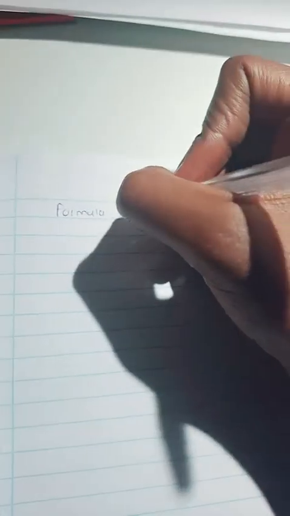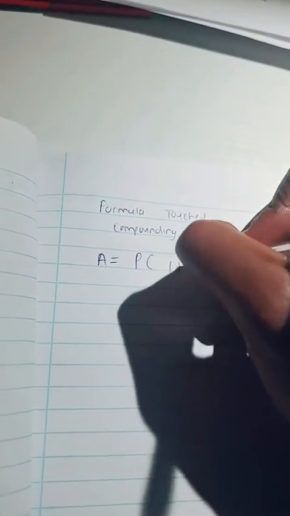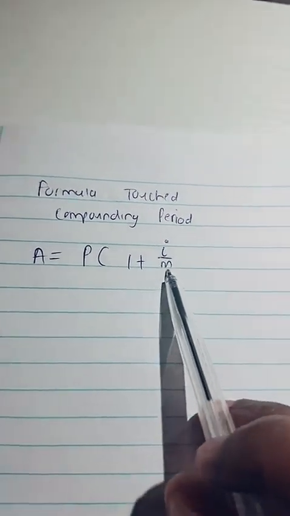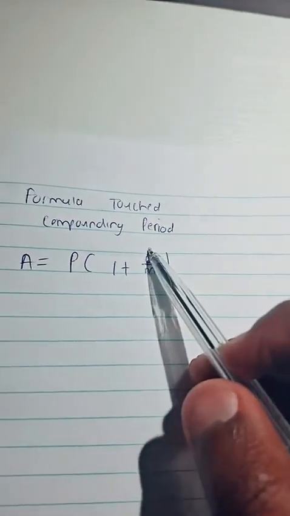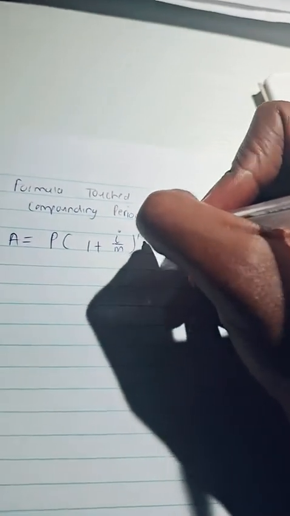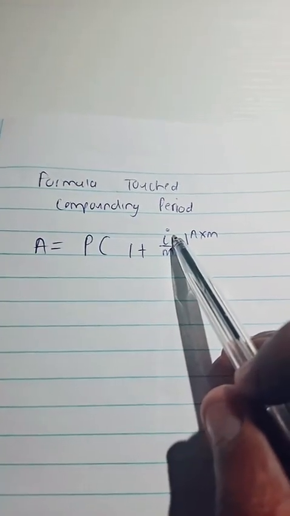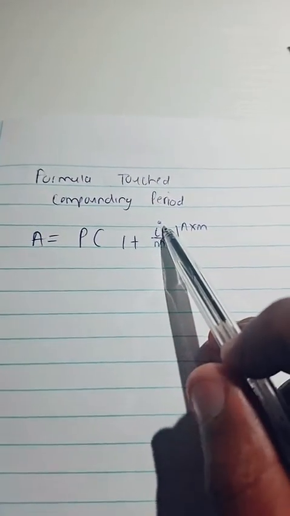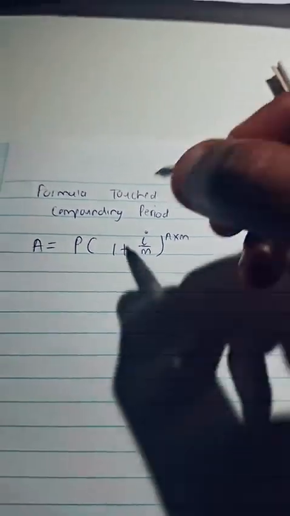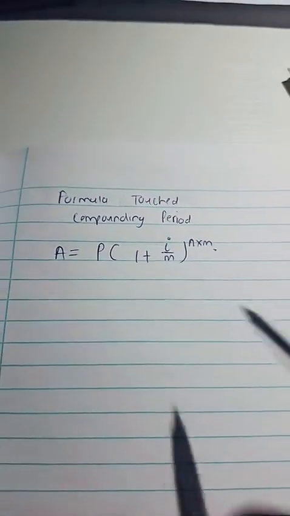Formula touched by compounding periods. Okay, remember, compounding periods will only apply to compound interest, not to simple interest. So our formula will be affected in the following way. We use m to basically denote our compounding period. So our interest rate will be divided by m, as well as our number of years will be multiplied by m. We divide i by the compounding period. Then we also multiply the time period by the compounding period. This is how our formula is affected when we factor in the compounding period.